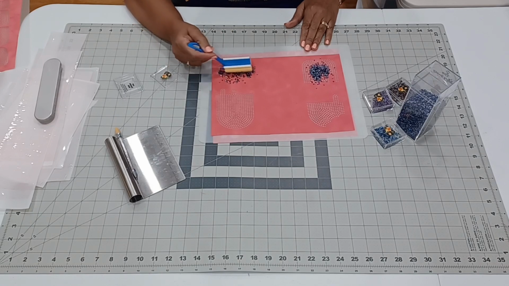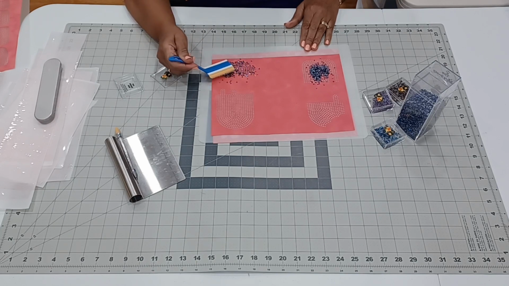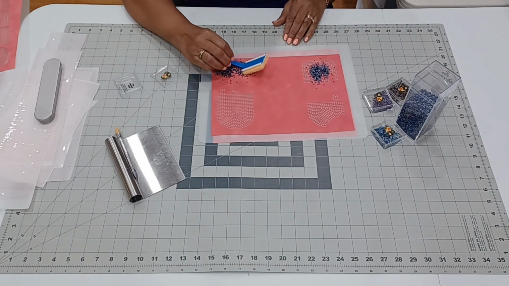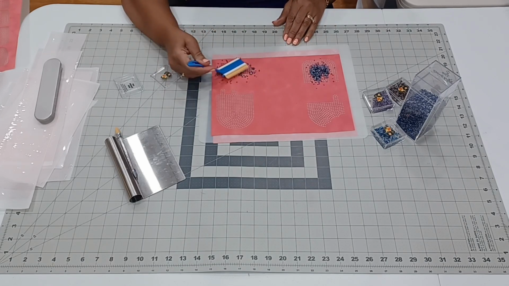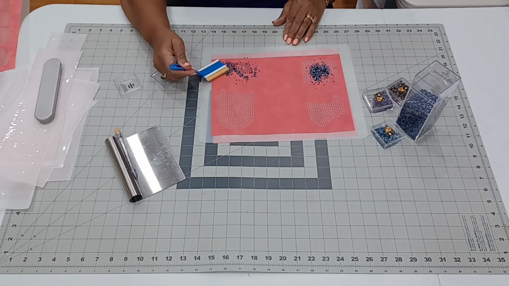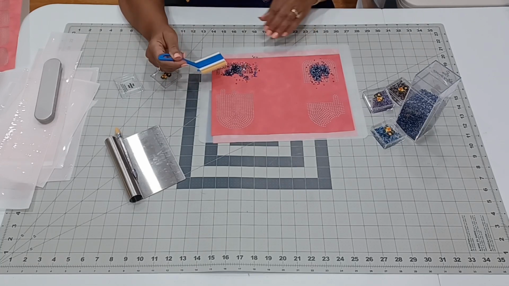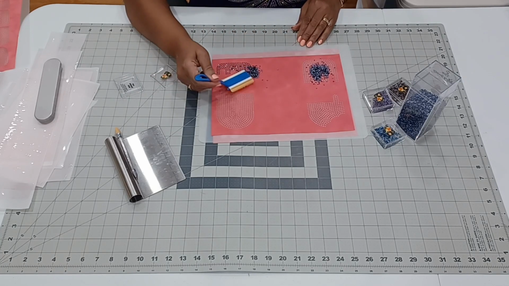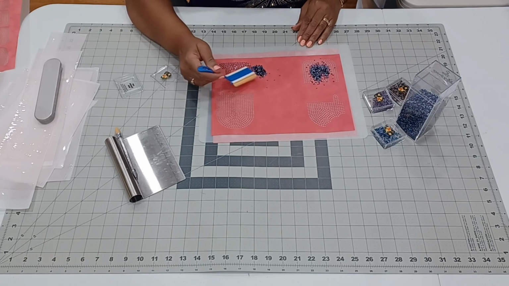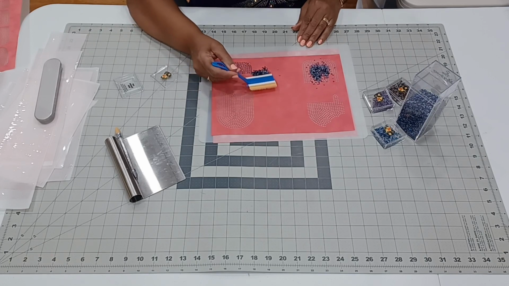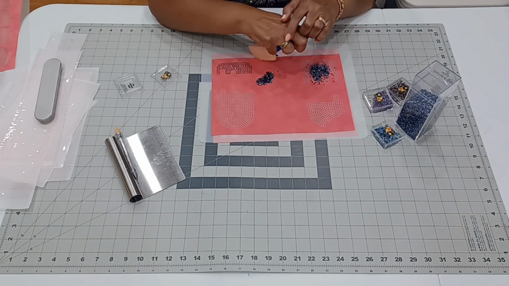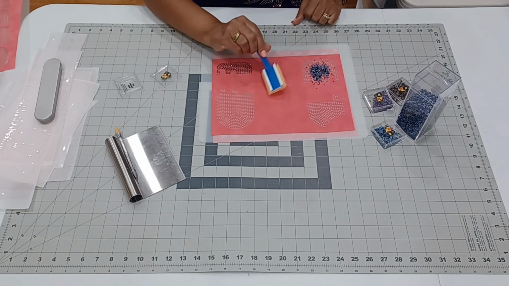Always in a round motion. I love this tanzanite. Tanzanite is one of my favorite precious stones. My second favorite precious stone is peridot. This ring right here is peridot. I love it.